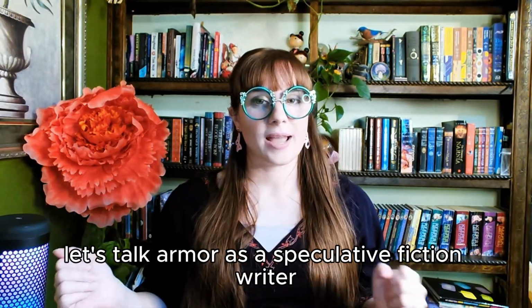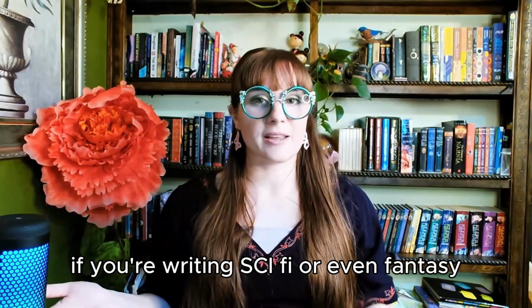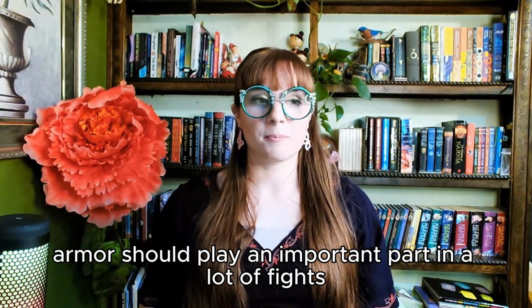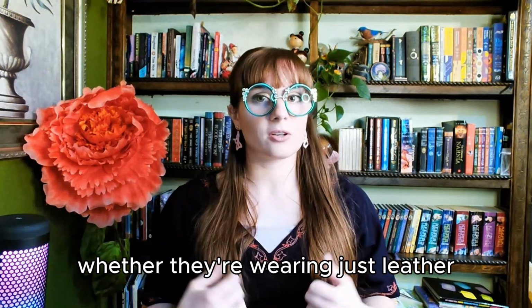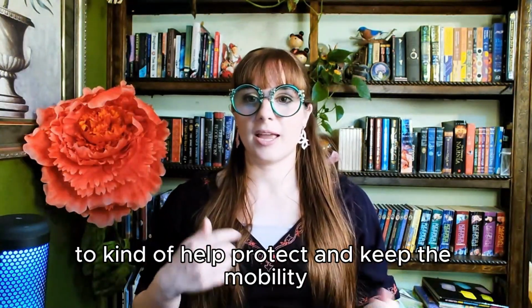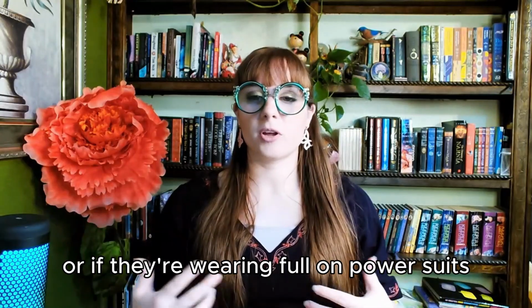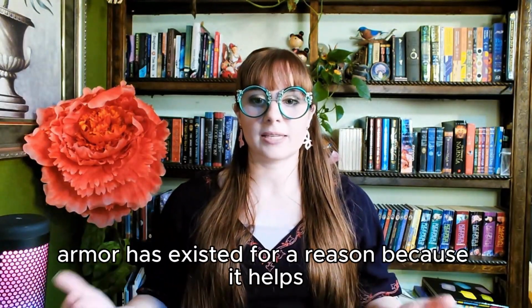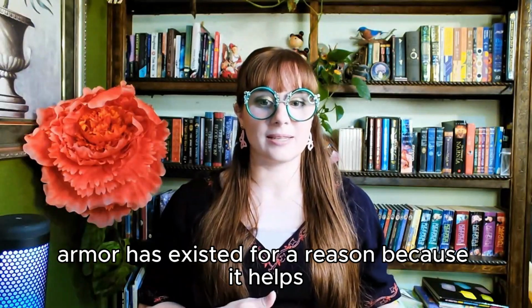Let's talk armor. As a speculative fiction writer, if you're writing sci-fi or even fantasy, armor should play an important part in a lot of fights. Whether they're wearing just leather to help protect and keep their mobility, or if they're wearing full-on power suits, you want to keep armor in mind. Armor has existed for a reason because it helps.